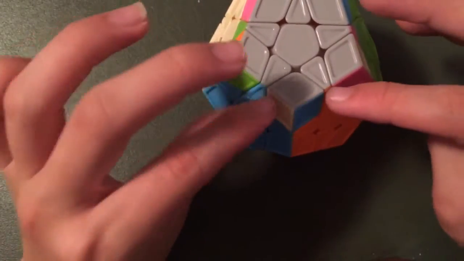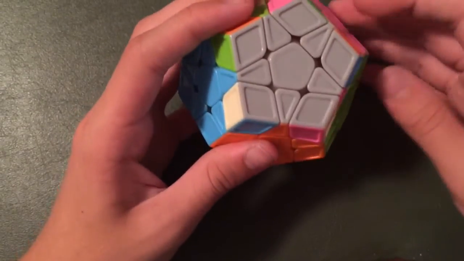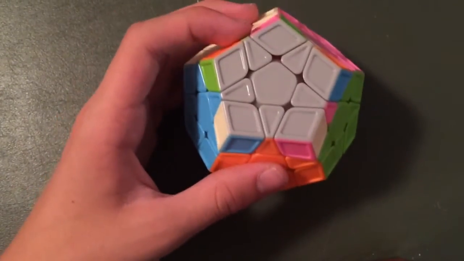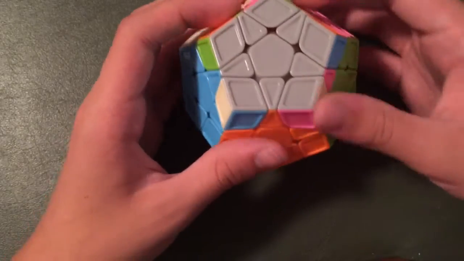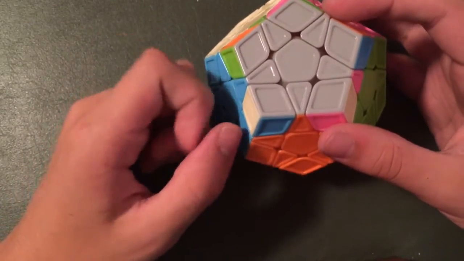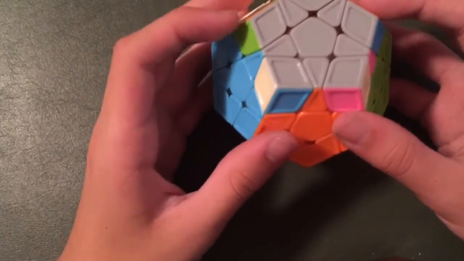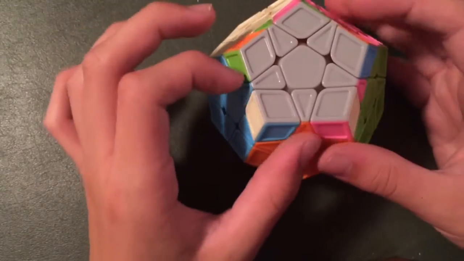So you're going to get all the edges to look like this. This step is pretty easy. If you know PLL on 3x3, then you know all the algs for this. There's only 2 algs you really need to know, but if you want to be a bit faster, you can learn 2 more. So you want to get 2 of these edges matching.